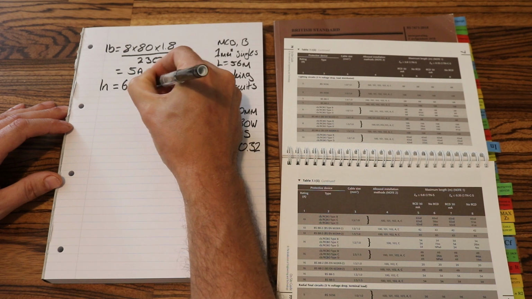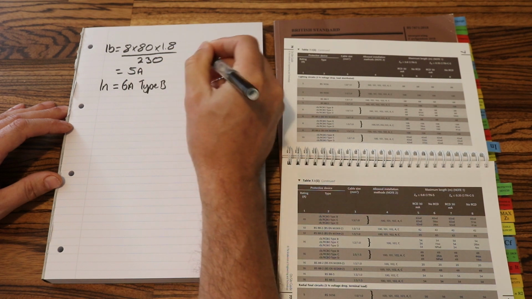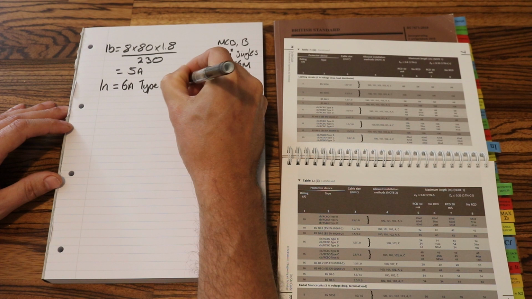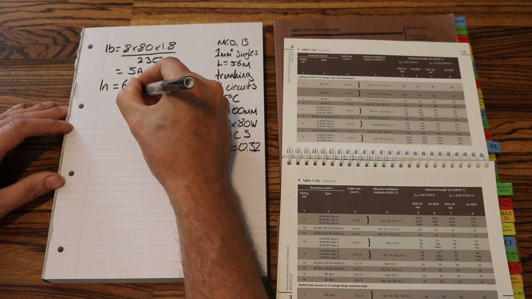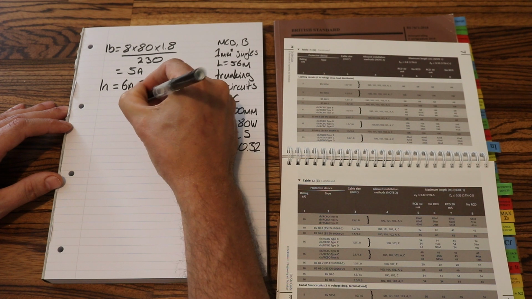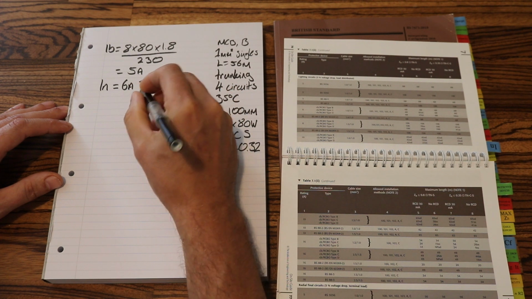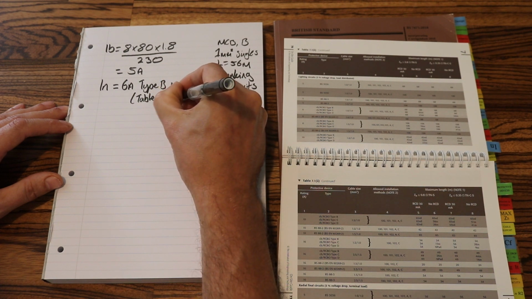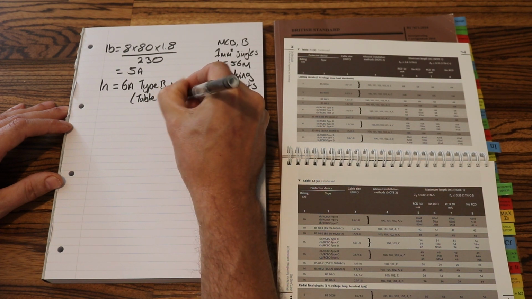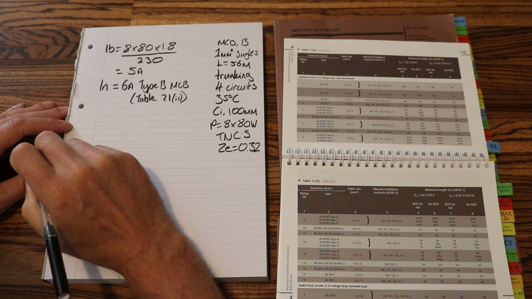That is a type B MCB, and we reference the table that we got that from. That is table 7.1.